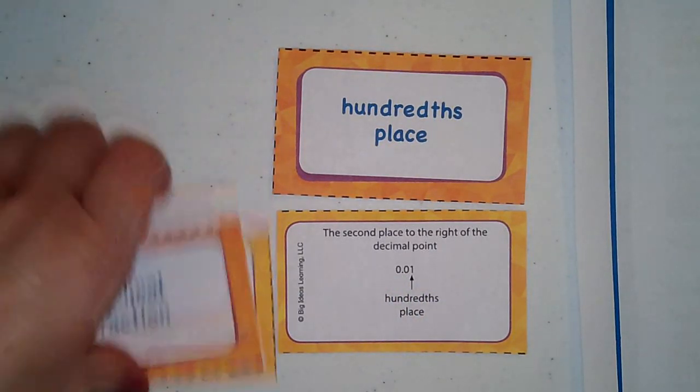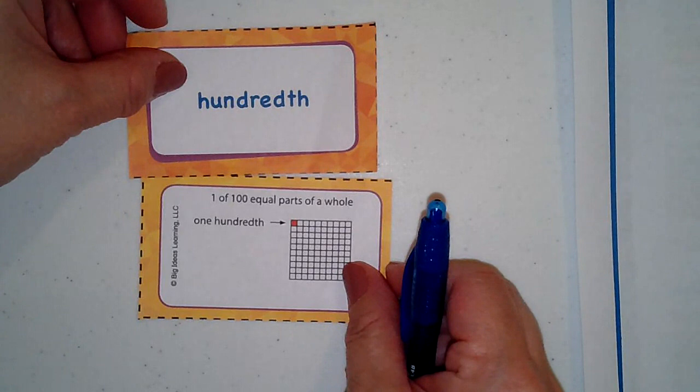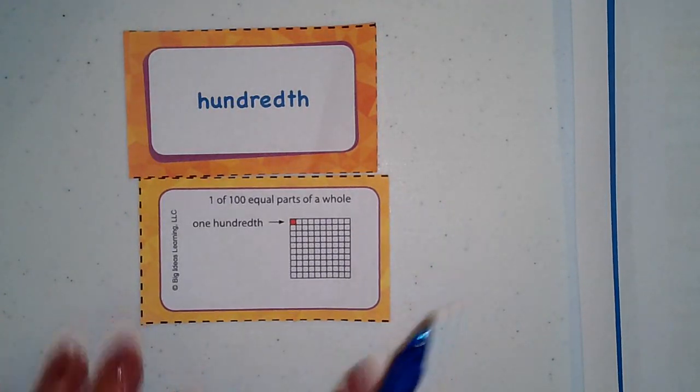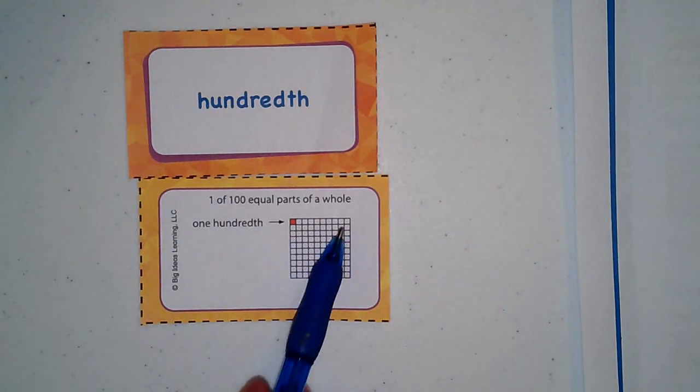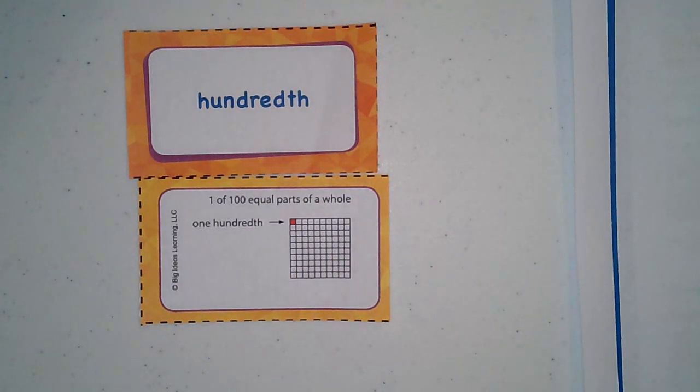And I'm going to have them move these out of the way to make room for the last one. Your last vocabulary word is hundredth. That is one of 100 equal parts of a whole. So here's an example. Here's a model. They have one little square shaded. That's one out of 100. Believe me, there are 100 little squares in that flat. Okay. All right, so let's move these out of the way.